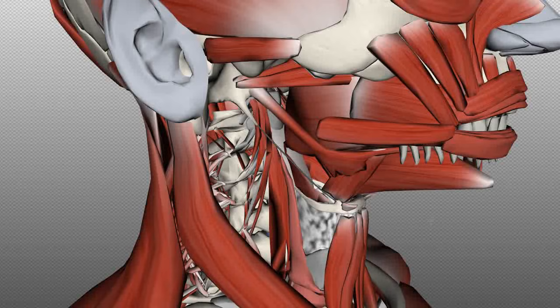Hyoglossus, so hyo referring to the hyoid bone. So the hyoglossus originates on the greater horn of the hyoid bone and inserts onto the tongue, and the styloglossus originates on the styloid process and inserts onto the tongue. So those are the extrinsic muscles of the tongue.